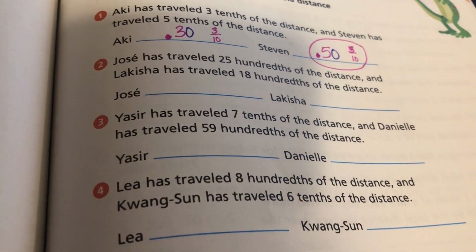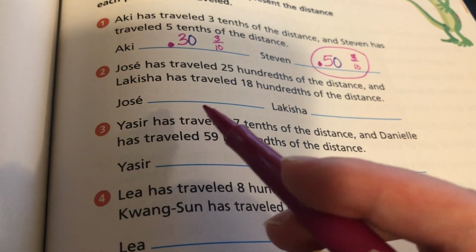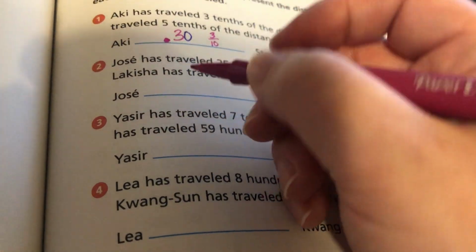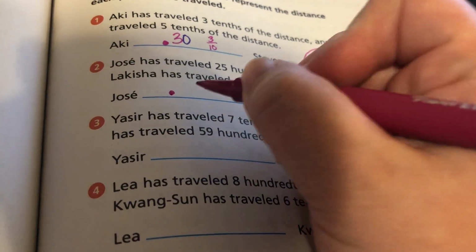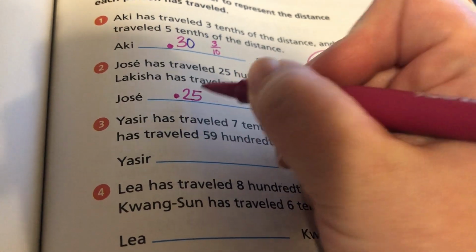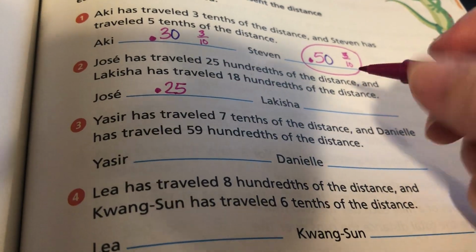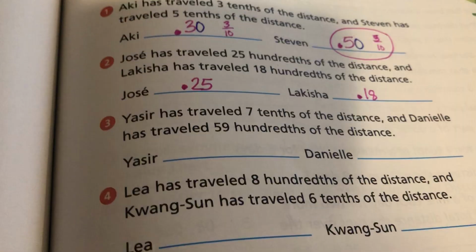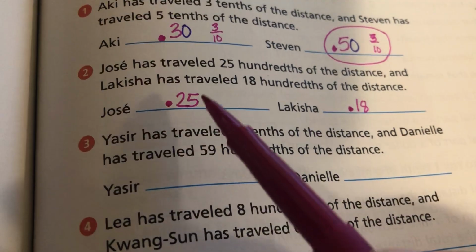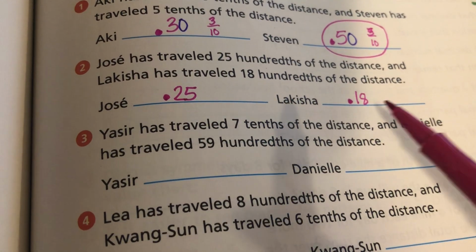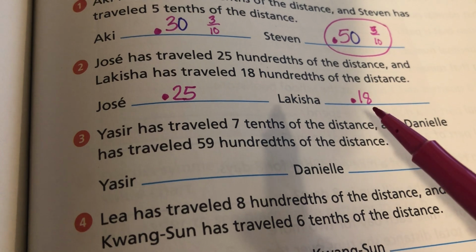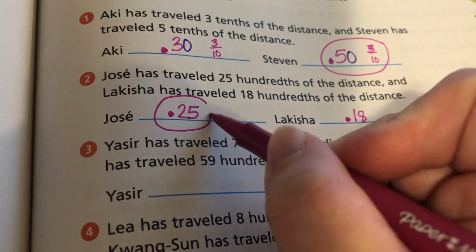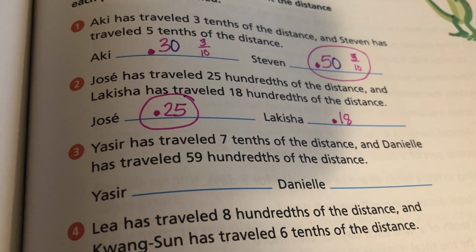Okay? So the second one, Jose has traveled 25/100ths of the distance, and Lakeisha has traveled 18/100ths of the distance. So Jose traveled 25/100ths. We're going to write that as 0.25. Lakeisha traveled 18/100ths, 0.18, okay? We can compare those using just what we know of money. This looks like 25 cents, and over here we have 18 cents. So which one is more? 25 cents or 25/100ths is more than 18/100ths, okay?